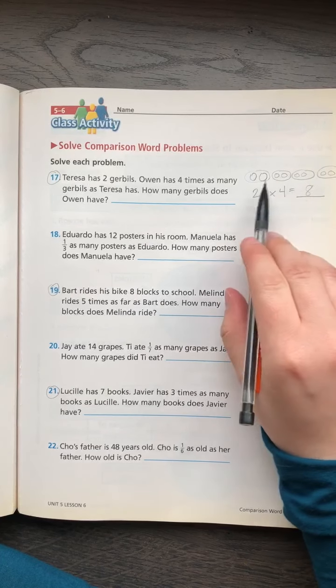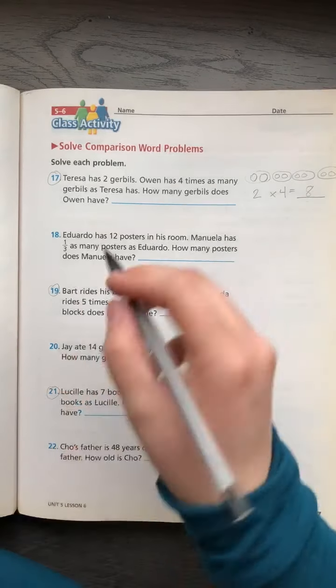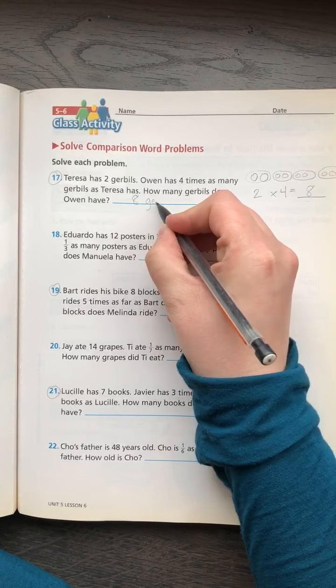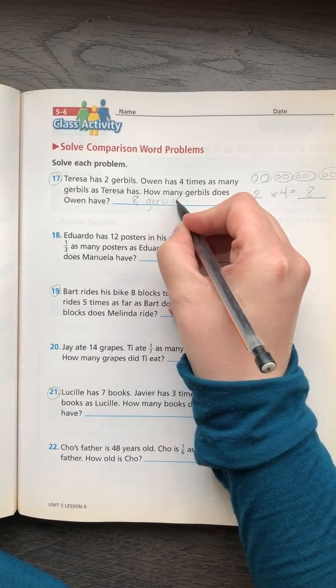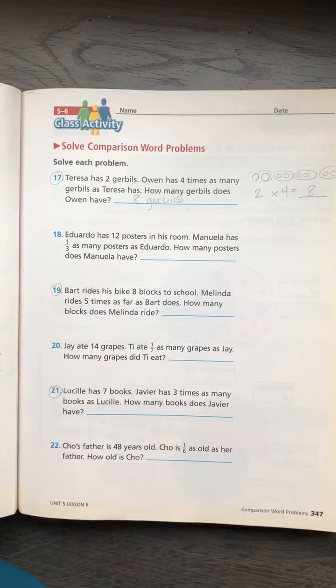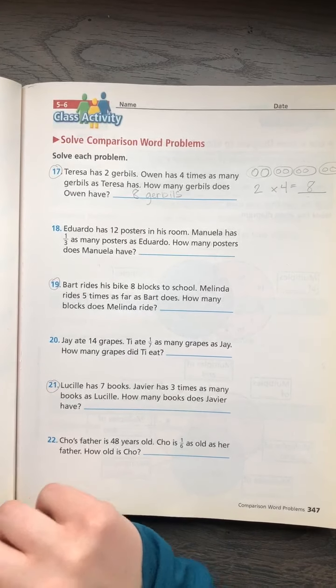Okay, and that gives us 8. 2, 4, 6, 8. So Owen has 8 gerbils. Okay? All right, let's jump down to number 19 since we're only doing odds.